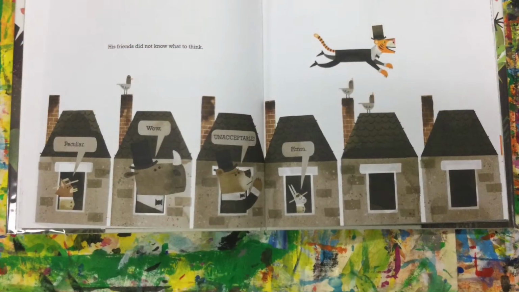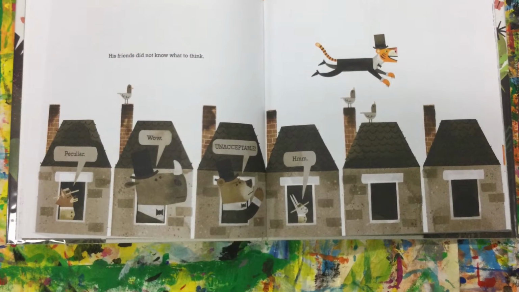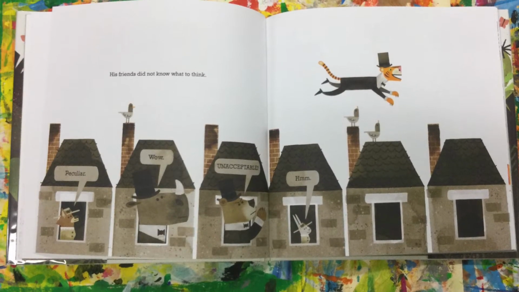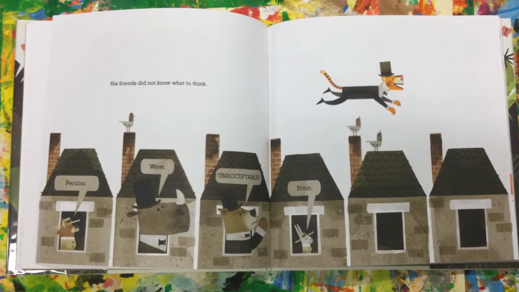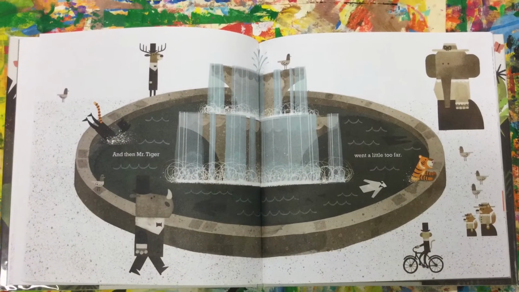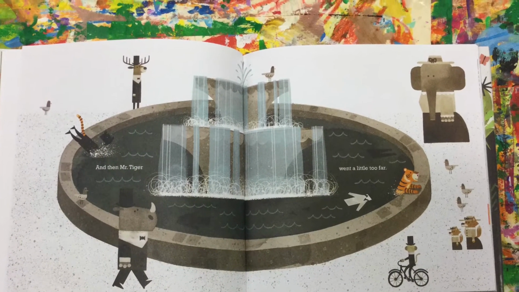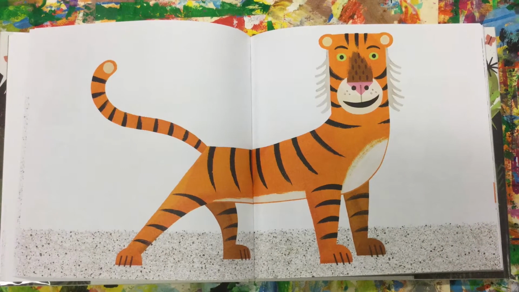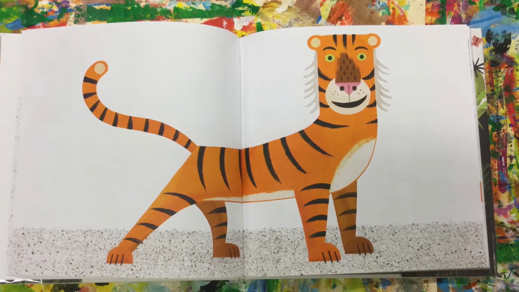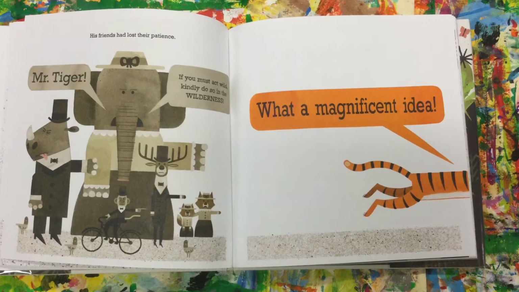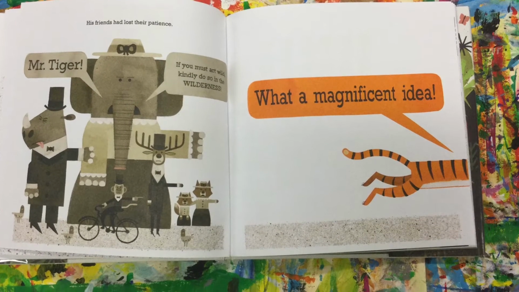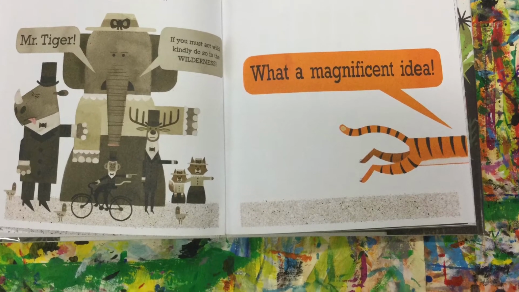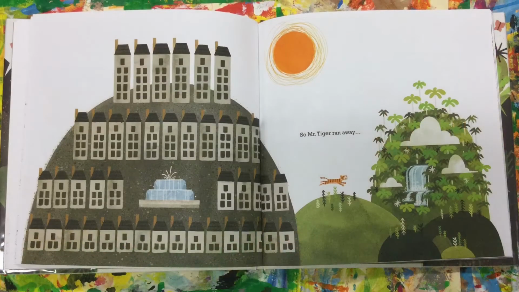Roar! His friends did not know what to think. Peculiar. Wow. Unacceptable. And then Mr. Tiger went a little too far. His friends had lost their patience. Mr. Tiger, if you must act wild, kindly do so in the wilderness. What a magnificent idea.